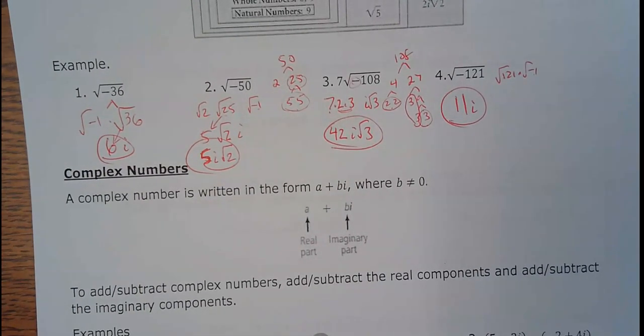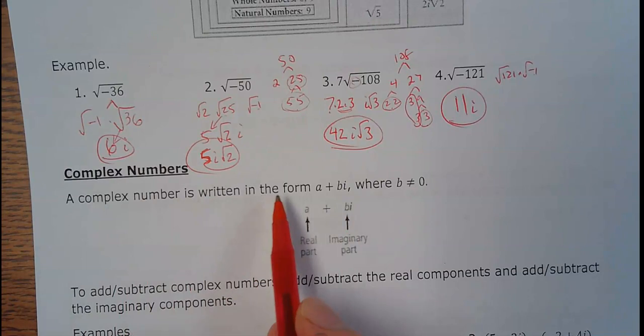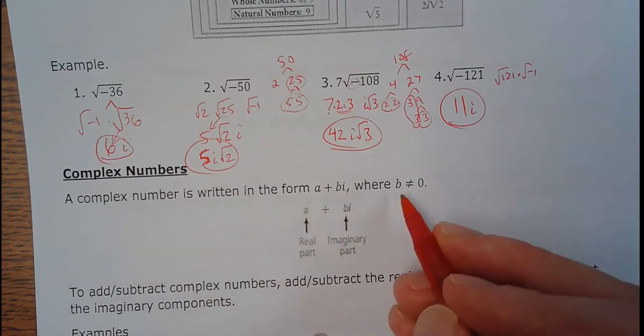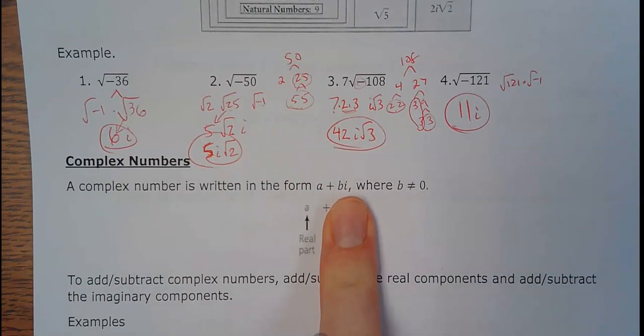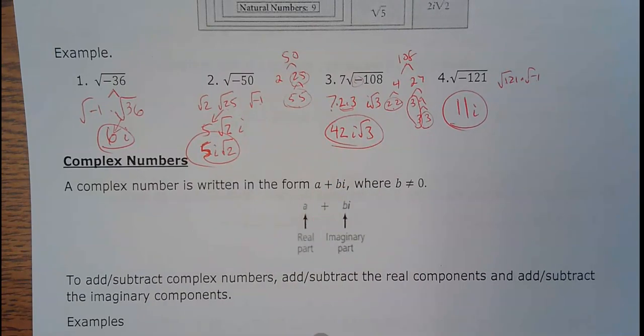So now, complex numbers, by definition, have 2 parts. So a complex number is written in the form a plus bi, where b does not equal 0. If b equals 0, it's just a real number. Still considered a complex number, but a real number is a more specific term for it. So it would just be a real number with 0 as the imaginary part. So it's just kind of a waste to put it there.